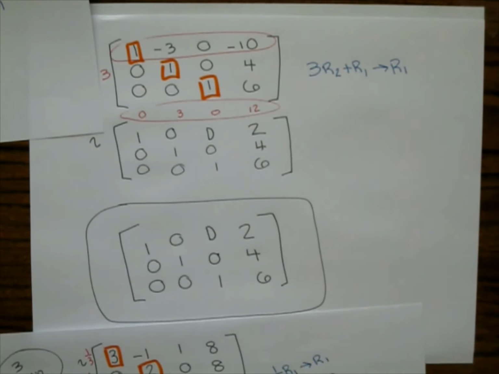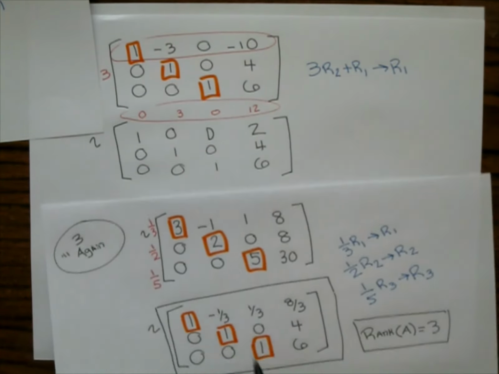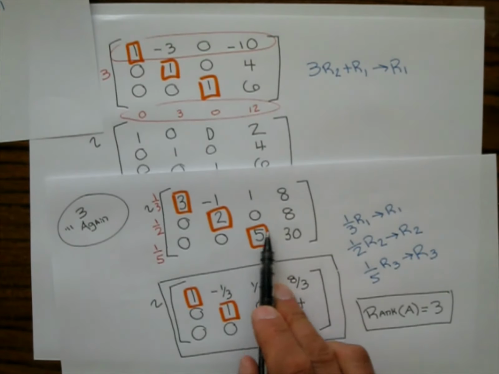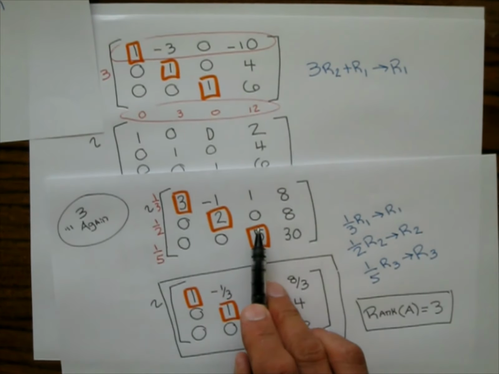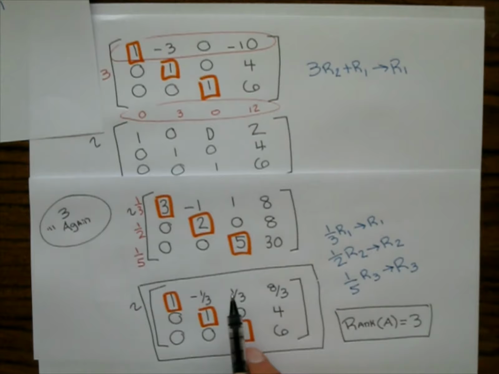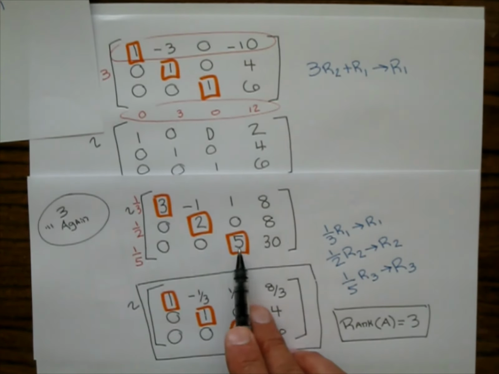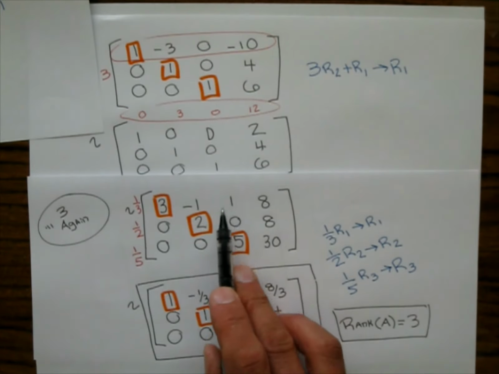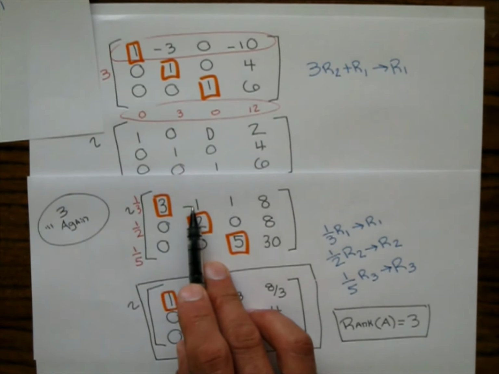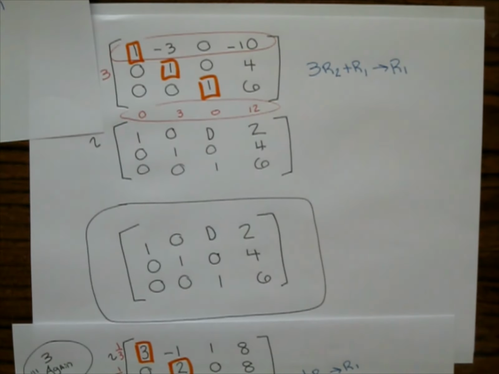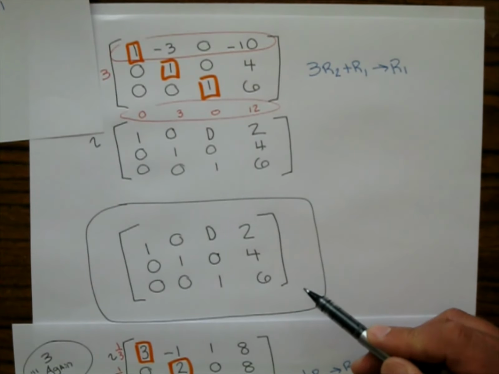What would have happened if I had taken this matrix and done row operations on it until I got it to reduced row echelon form? You can try that on your own. You can pause the video and try doing that, like use the 5 as a pivot to put a 0 there, and then use this. And you'll find that you'll get exactly the same RREF.